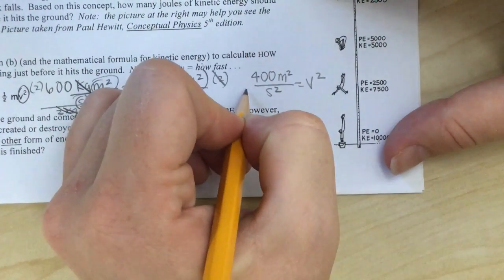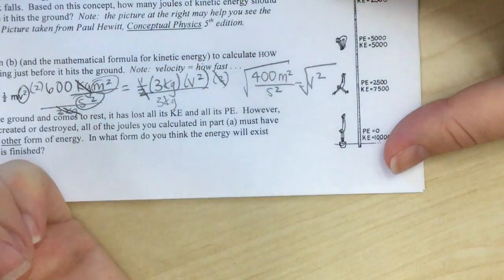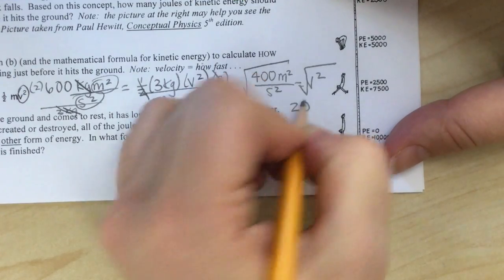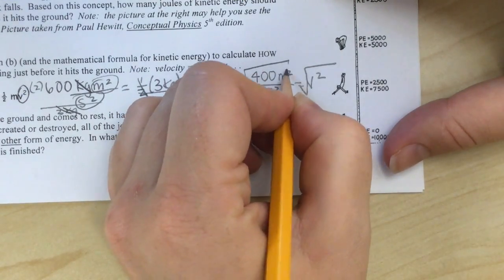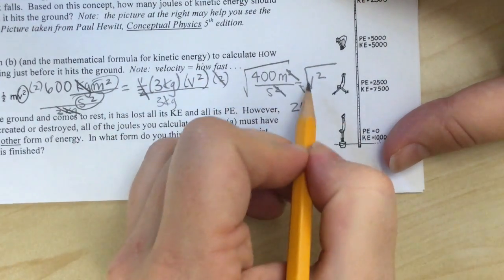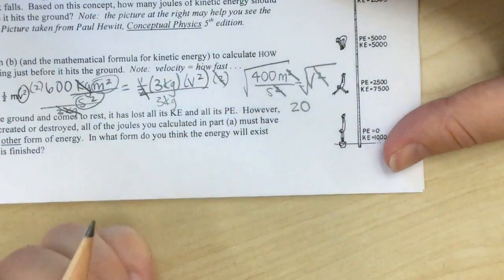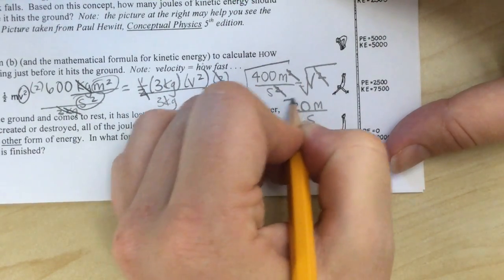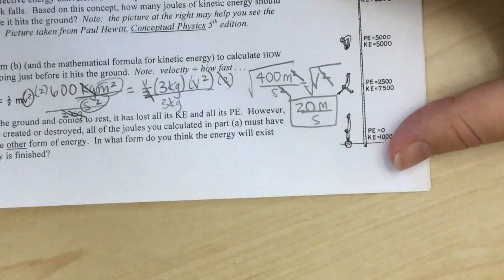So the last part is to take the square root. If we take the square root of 400, we get 20. And if we take the square root of a meter squared, we get a meter. And if we take the square root of a second squared, we get a second. And if we take the square root of v squared, we get v. So we have 20 meters per second as the velocity. And that is your answer.